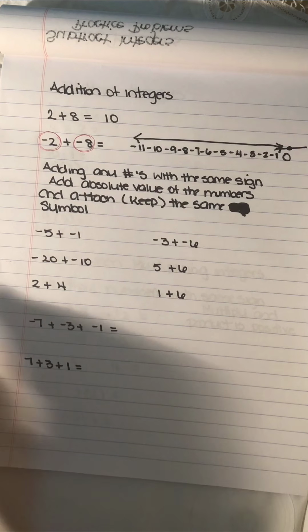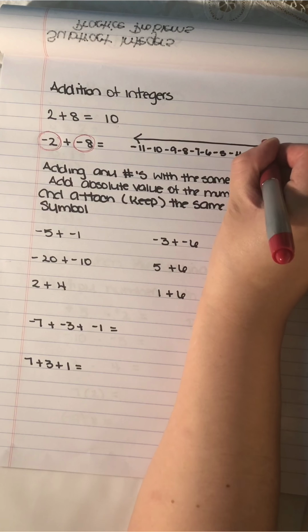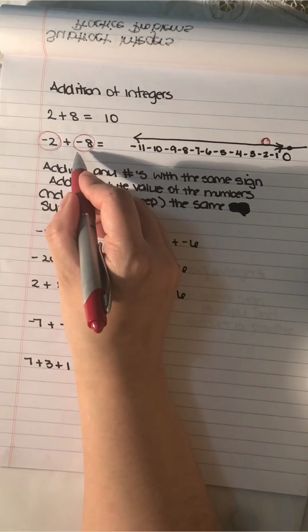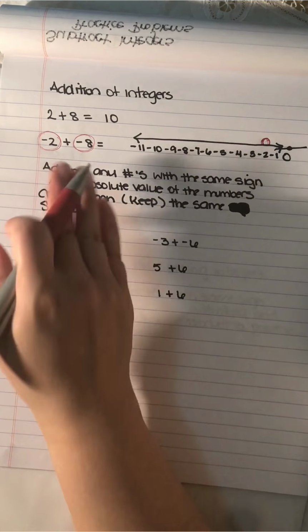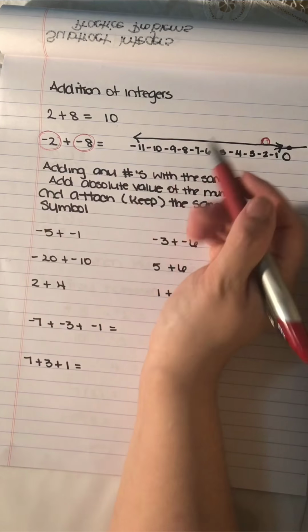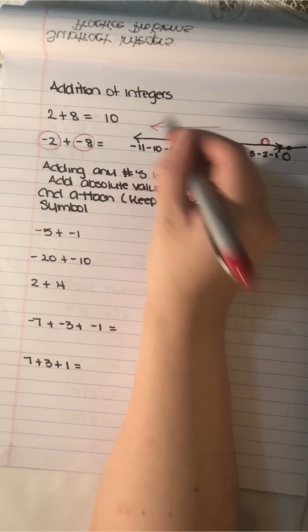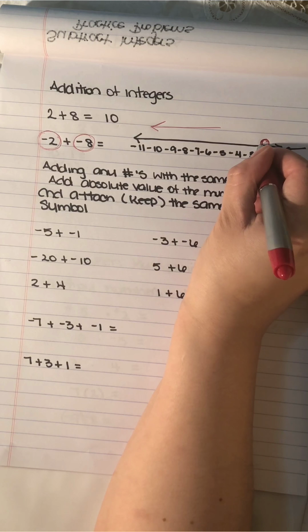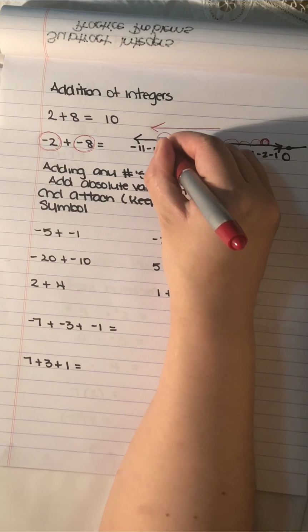So we're starting here with negative 2. And the second number indicates that we're adding 8 spaces, but negative 8 spaces. So negative is towards the left side of 0. So we're going 1, 2, 3, 4, 5, 6, 7, 8. 8 spaces.